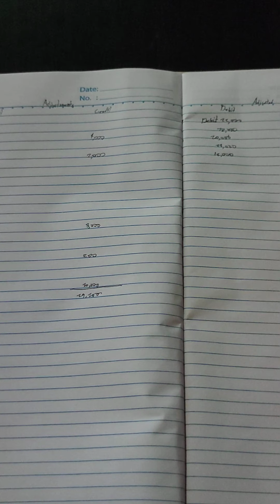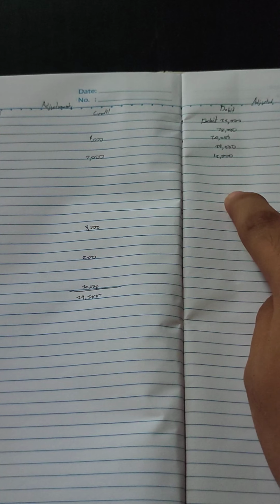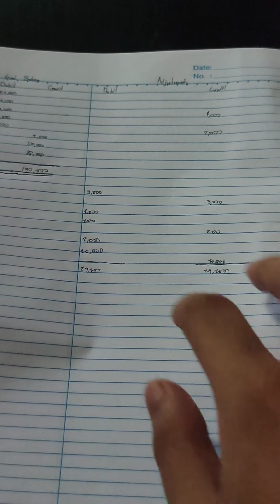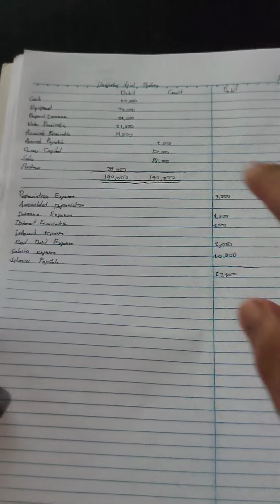Owner's capital, copy, 100,000. So, sa sales, 88,000, copy. And purchases for 34,000 pesos. So, the rest, wala na may mga naapektuhan na balance sa mga adjustments and the new accounts. So, tanan diri, atong i-copy lang diri.